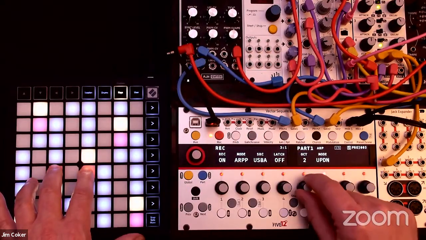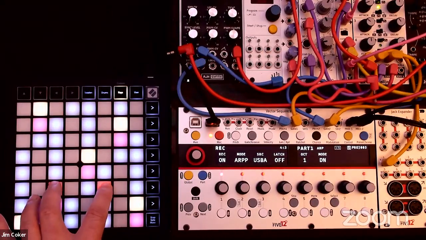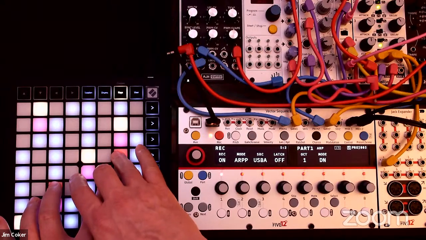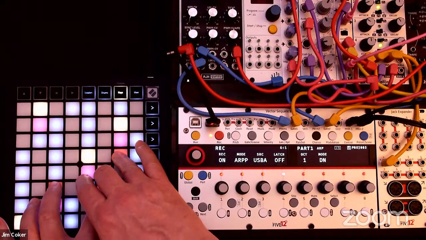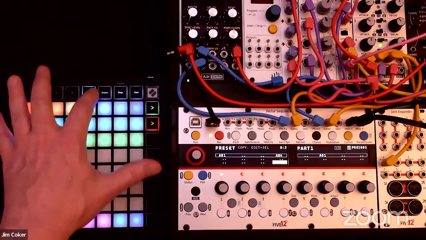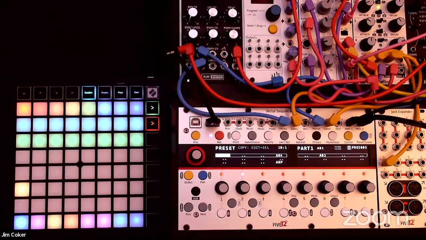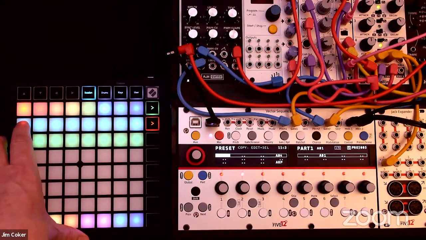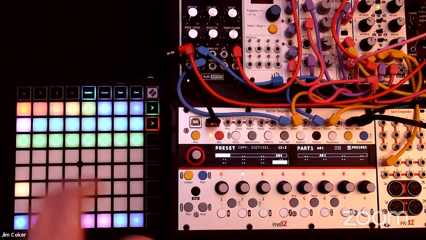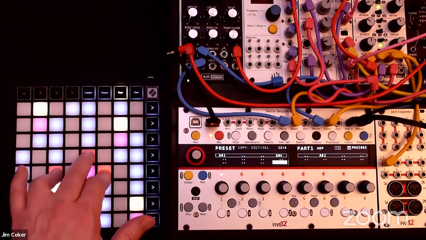Let me simplify this a little bit. So the arpeggio works the same way, but I'm always in ARP mode. If I turn ARP record off, it will jump back to the previous preset. I turn ARP mode on, it will jump to the ARP preset.